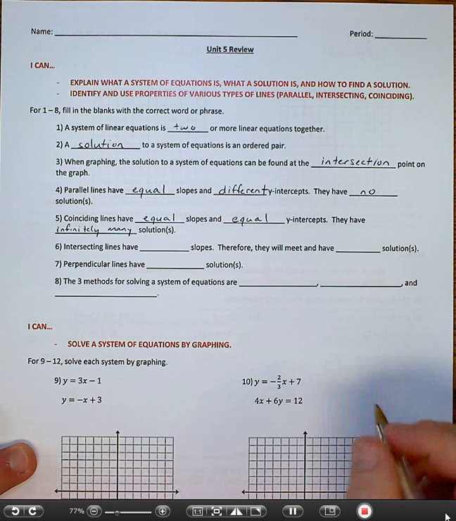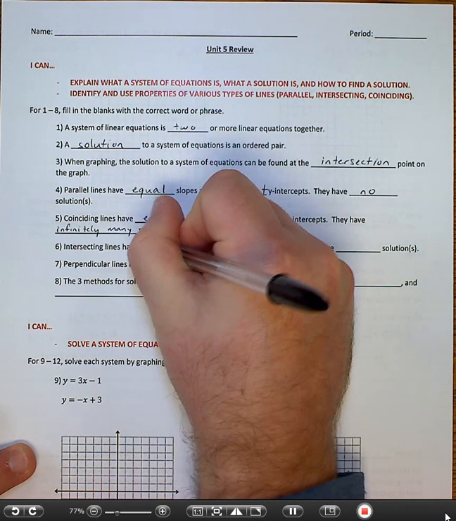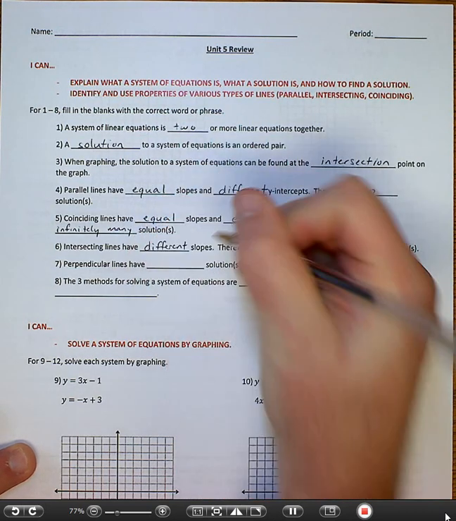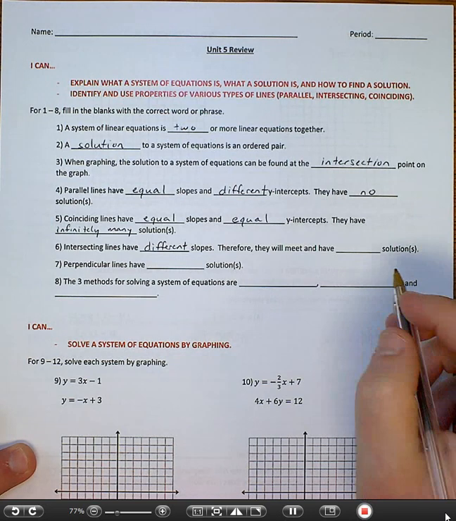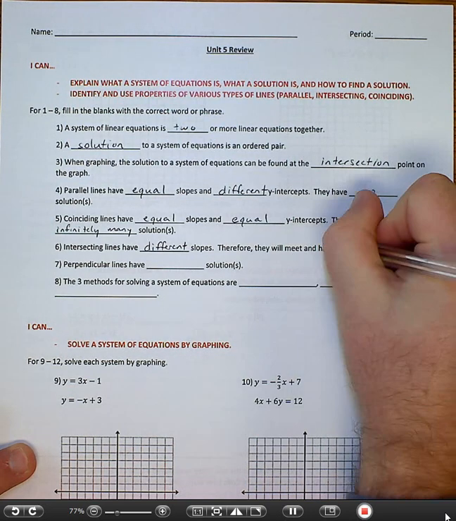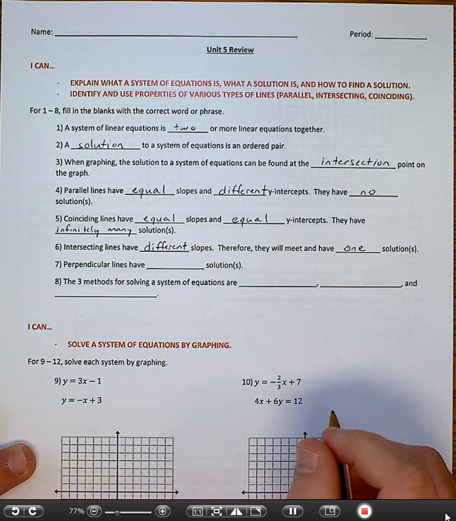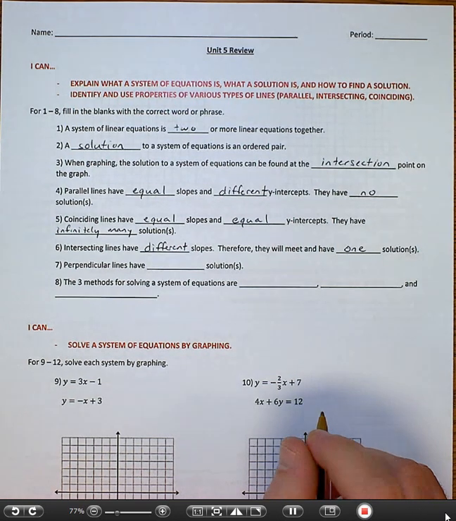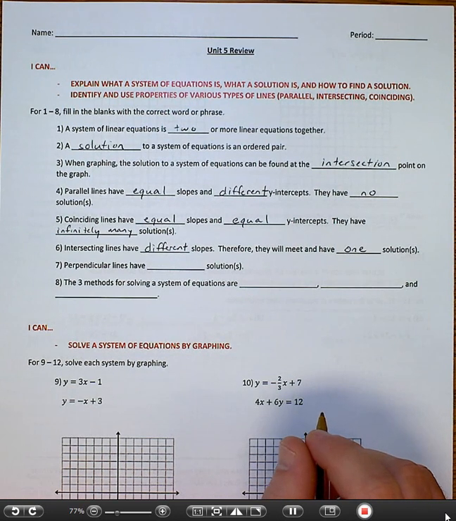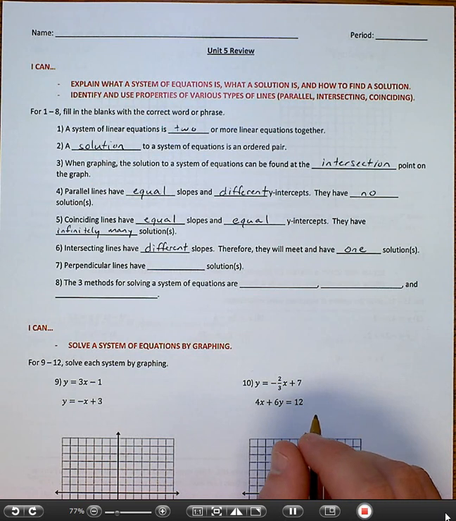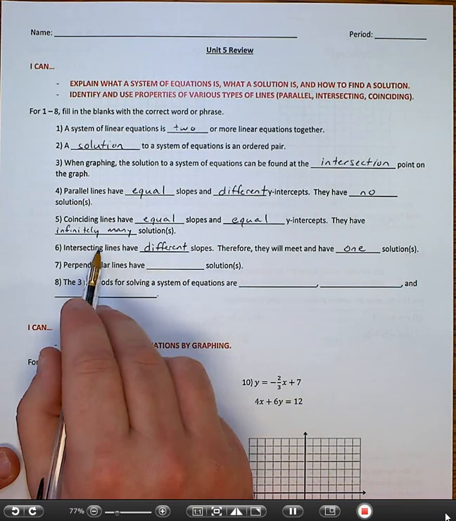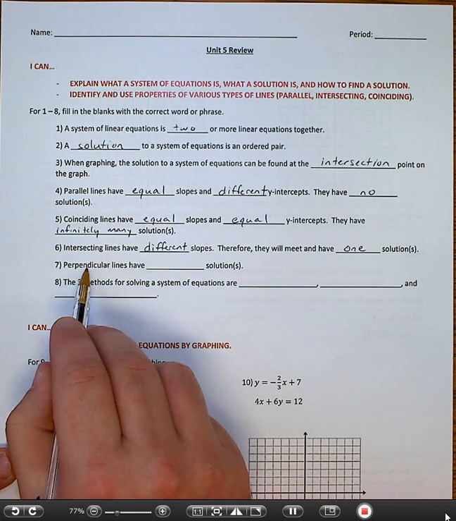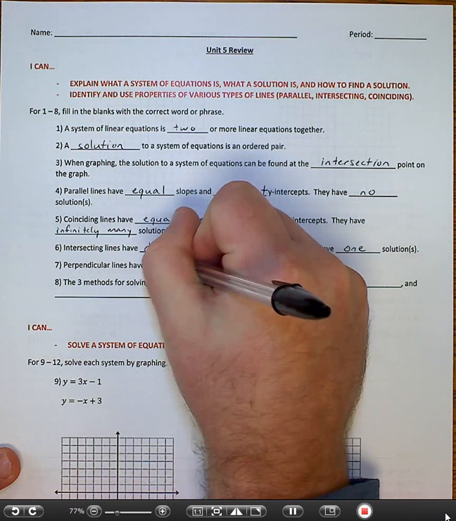Intersecting lines have different slopes. If the slopes are different, that means they are going to intersect or meet and have one solution. Perpendicular lines, okay, a lot of people get confused by this one. Perpendicular lines intersect, right? They're just a special type of intersecting lines. So perpendicular lines have one solution.